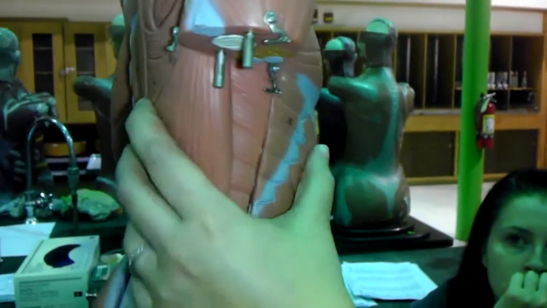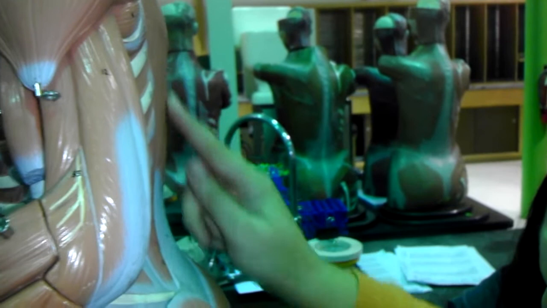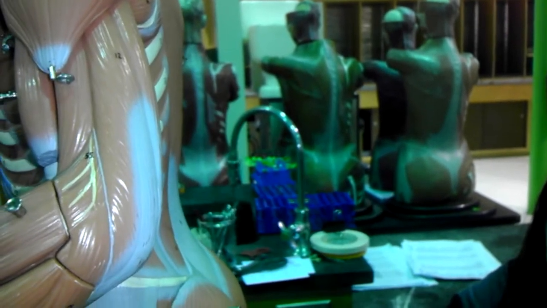Okay, this is subscapularis. And finally, for the back and shoulder, this large muscle all the way, number 2, is latissimus dorsi. The big muscle that you can see here is latissimus dorsi. This is latissimus dorsi, number 2. Alright, so these are the muscles of shoulder and back.